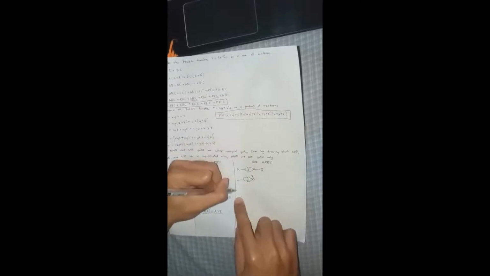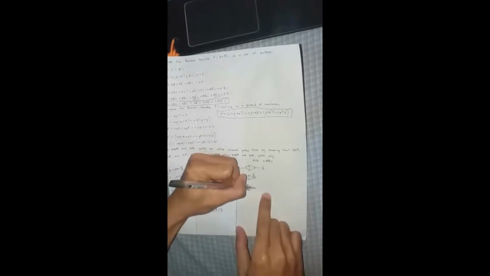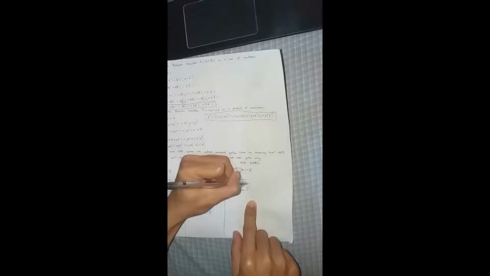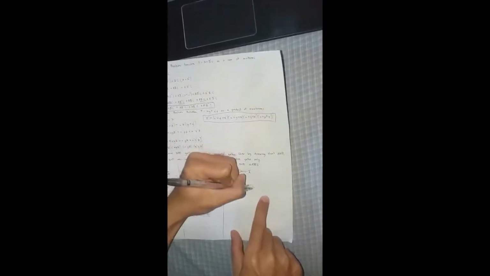And then here, I have another inverter. This becomes B prime. If we feed these two prime inputs into another NOR gate, what will happen is that will be ANDed.